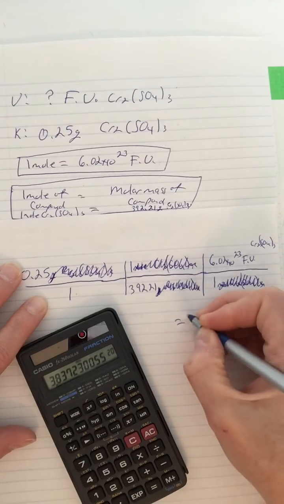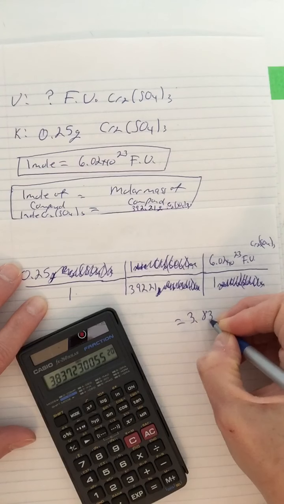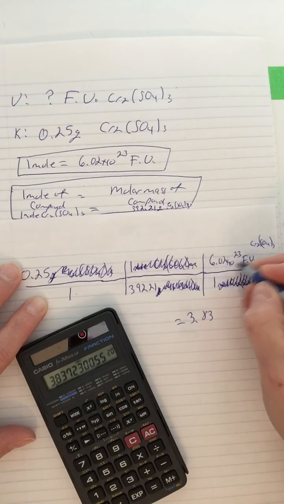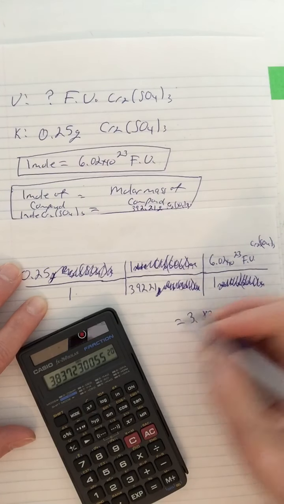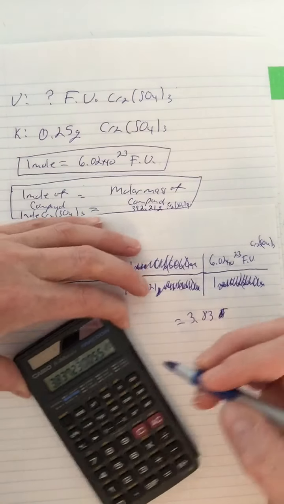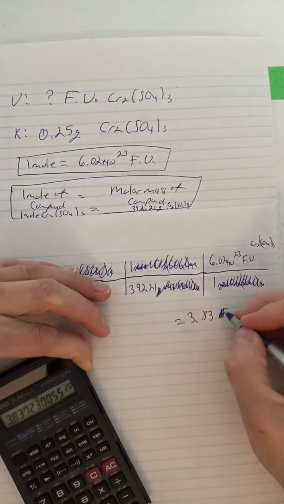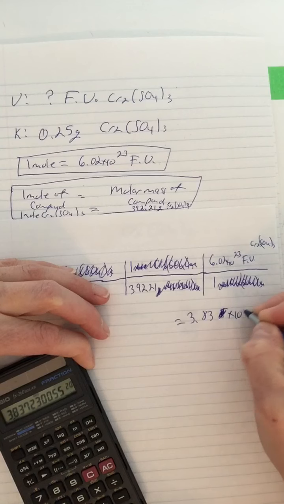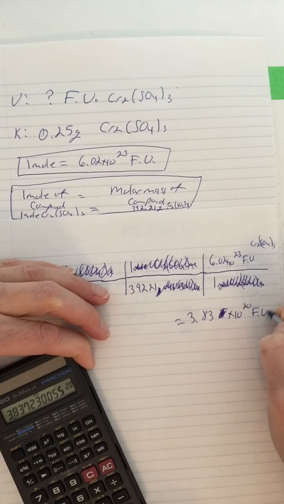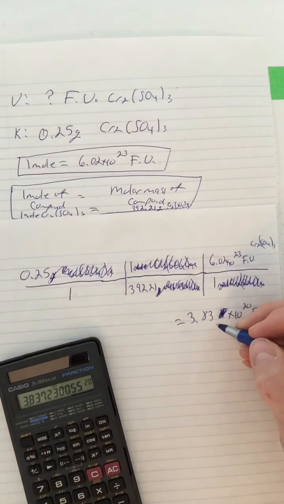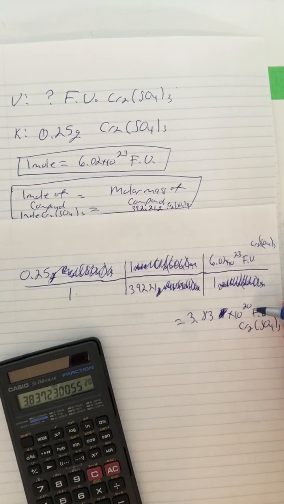So here's my answer. 3.83, and my unit is, can you guys see it? Times 10 to the 20 formula units of Cr2(SO4)3. 3.83 times 10 to the 20.